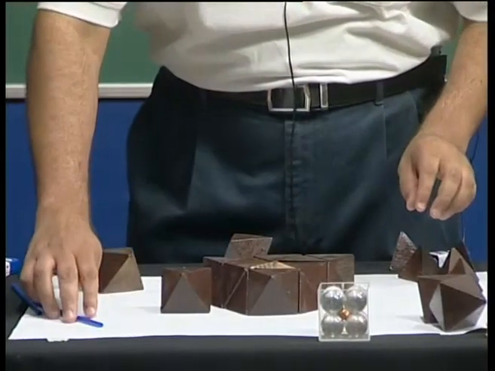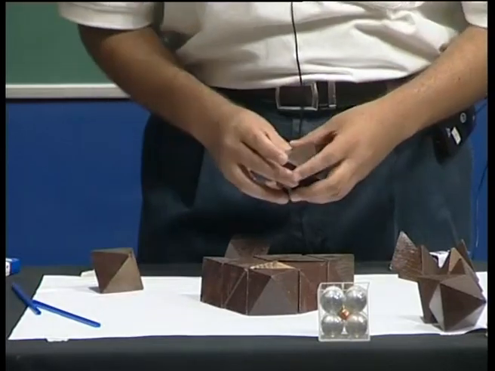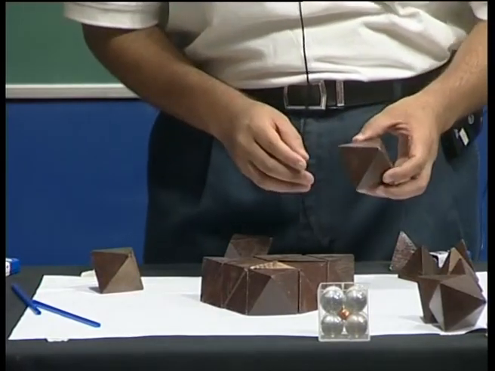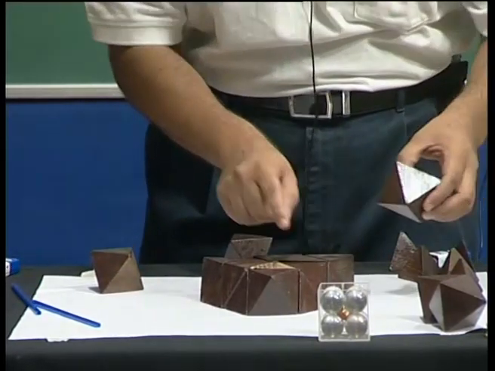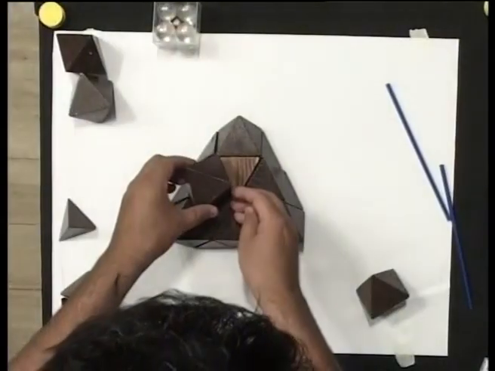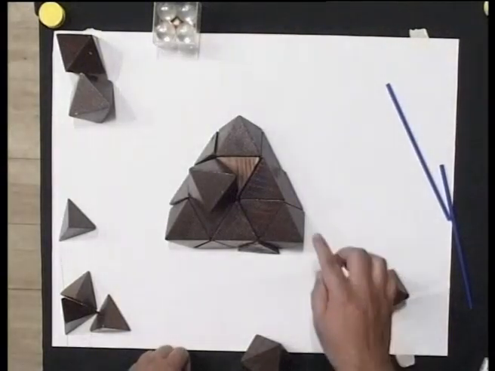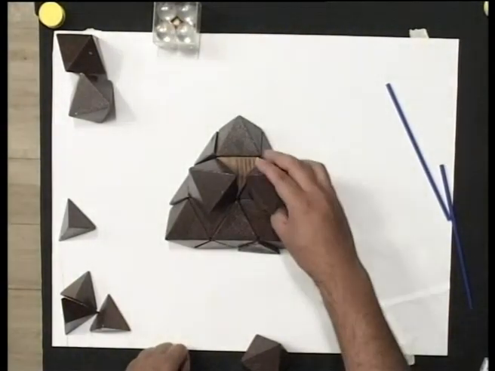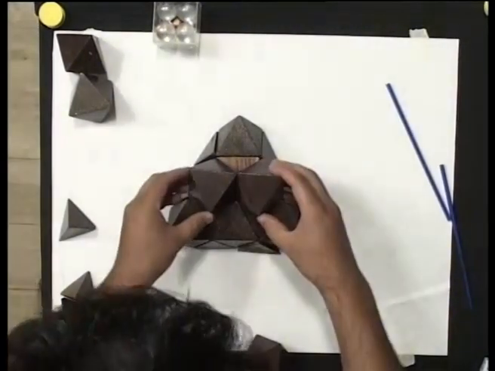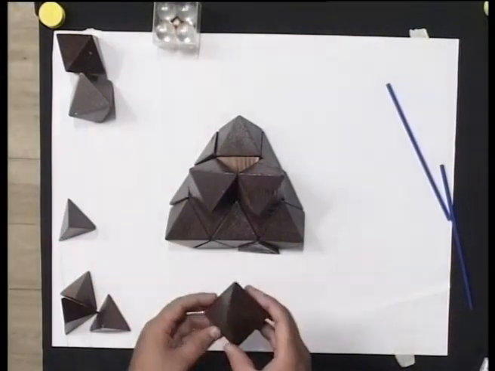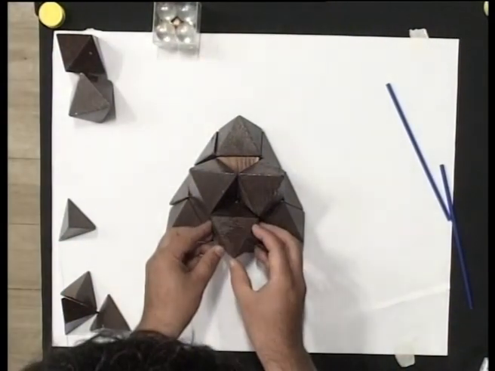So let me start off by taking an octahedron, trying to make the third layer of atoms, and put an octahedron on top of an existing octahedron. So this is my position, an octahedron on an octahedron. Similarly, I can take an octahedron and put it on this existing octahedron. You take another octahedron and put it on this existing octahedron.